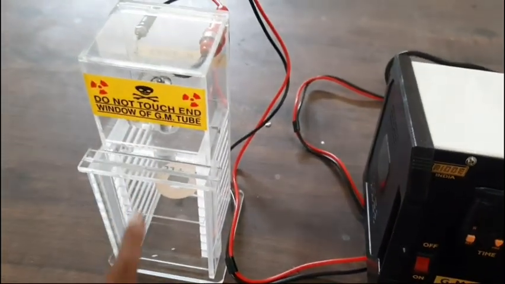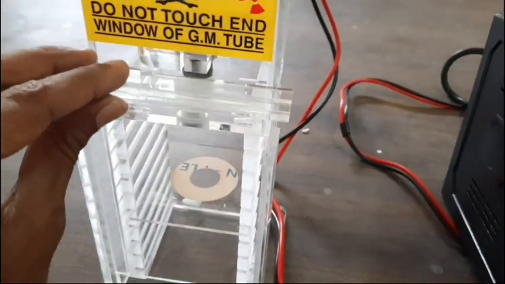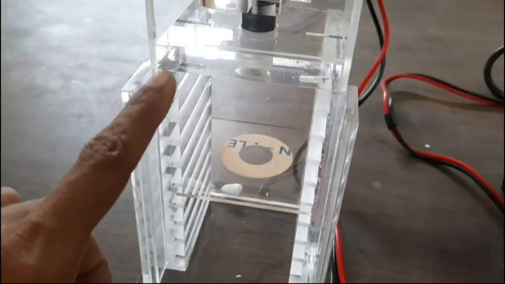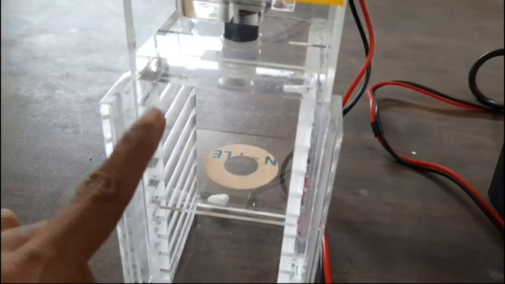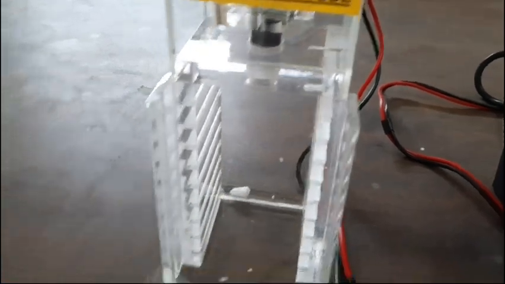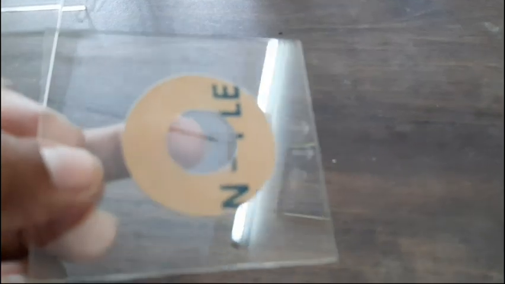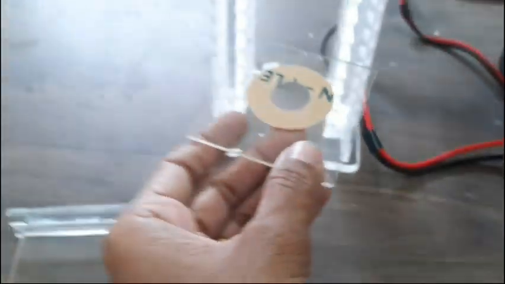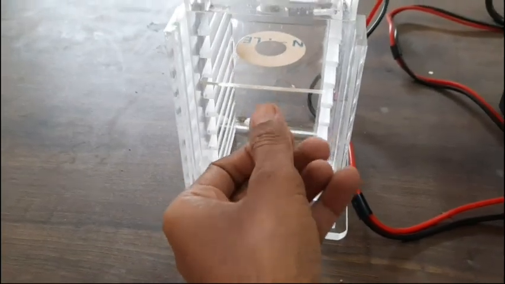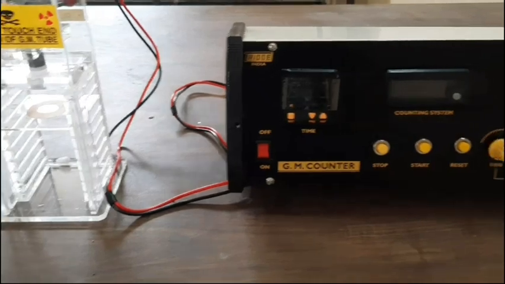And this is the source holder. This is where the radioactive source can be kept, and we have different slots here. They are at a distance of 1 centimeter from each other. We can keep the source above this and note down the emitted radiations. This is useful for alpha or beta radioactive sources.